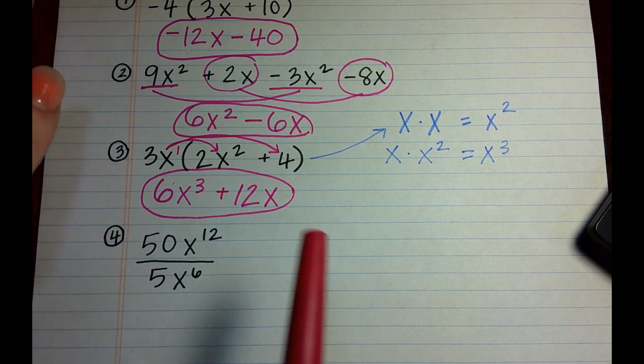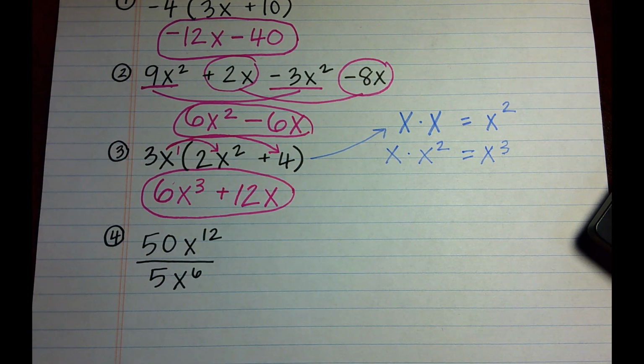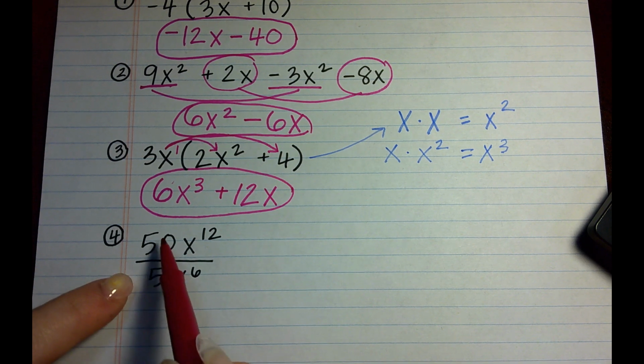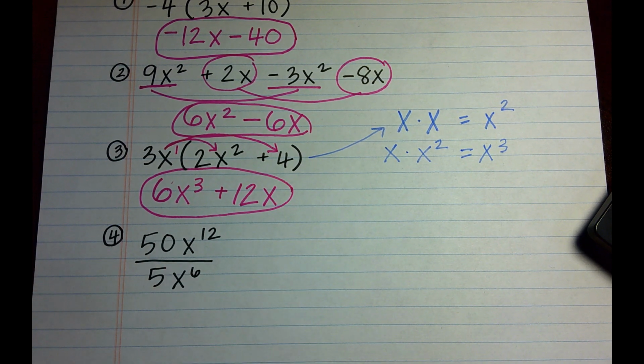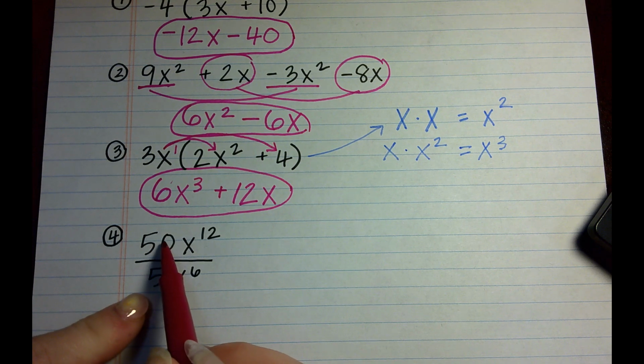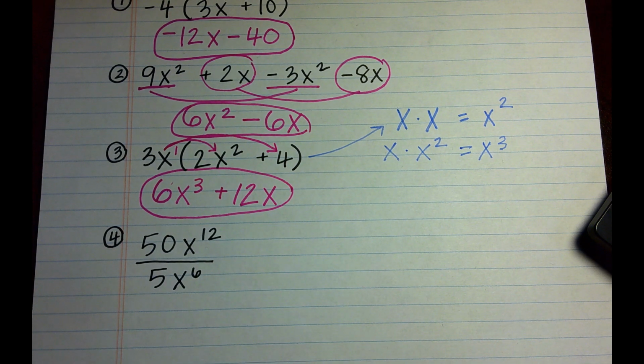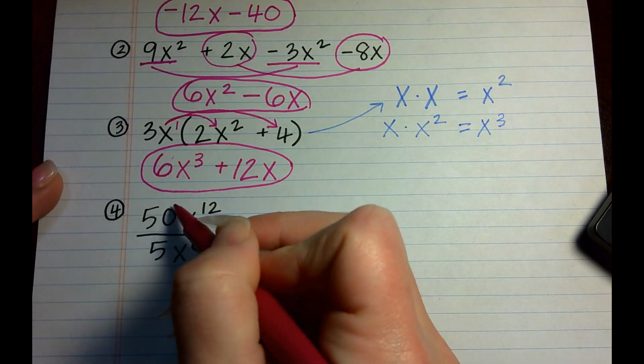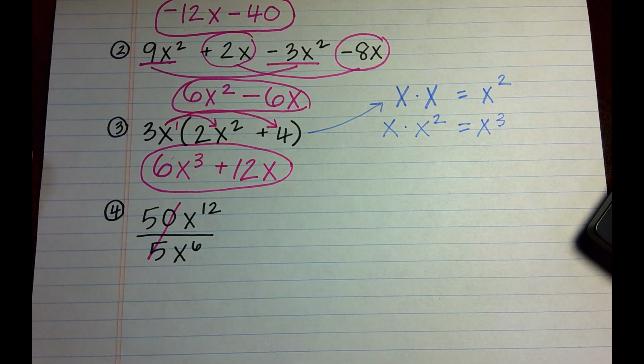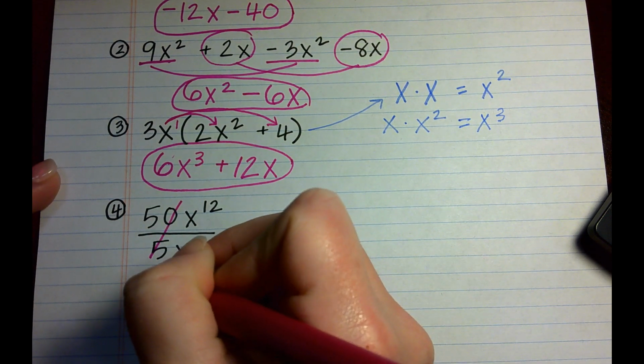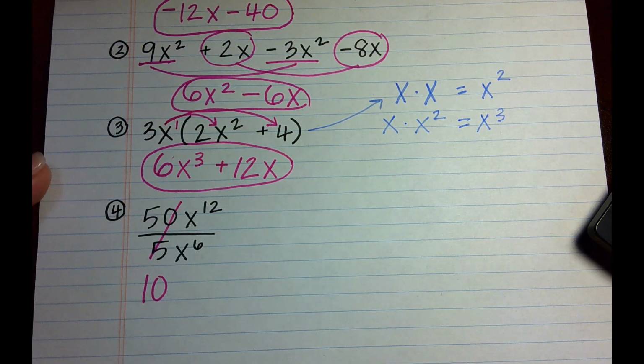So, how do I simplify this? 50 divided by 5. Yes. We're going to start with the coefficients first, the number before the letters. So I've got 50 divided by 5. What is that going to give me? 10. So I'm going to cross those off because I know I'm done simplifying. And I'll write 10. 50 divided by 5 is 10.